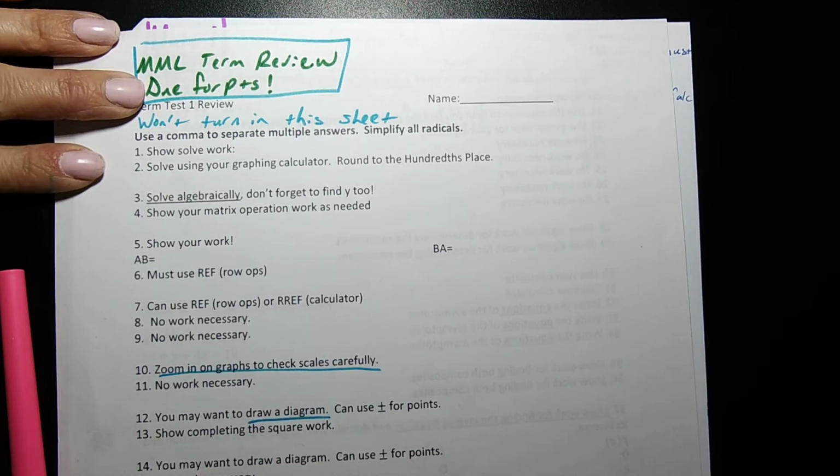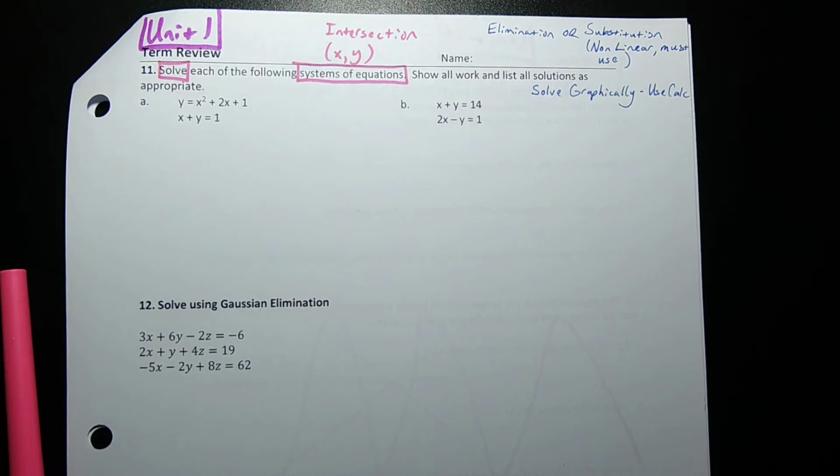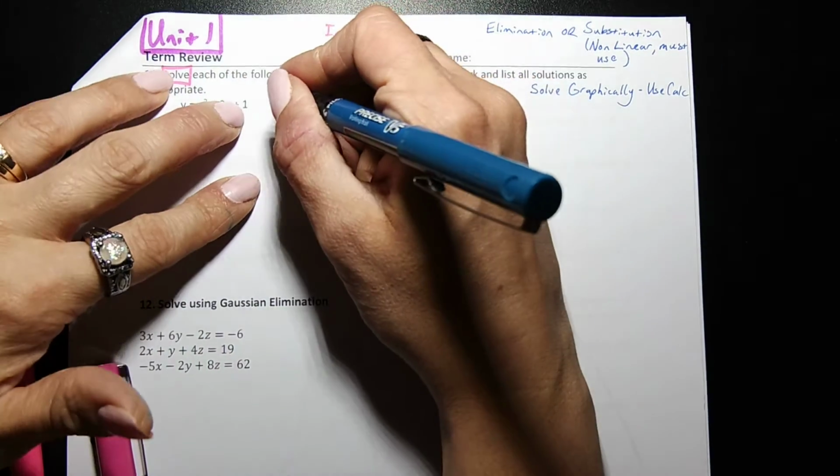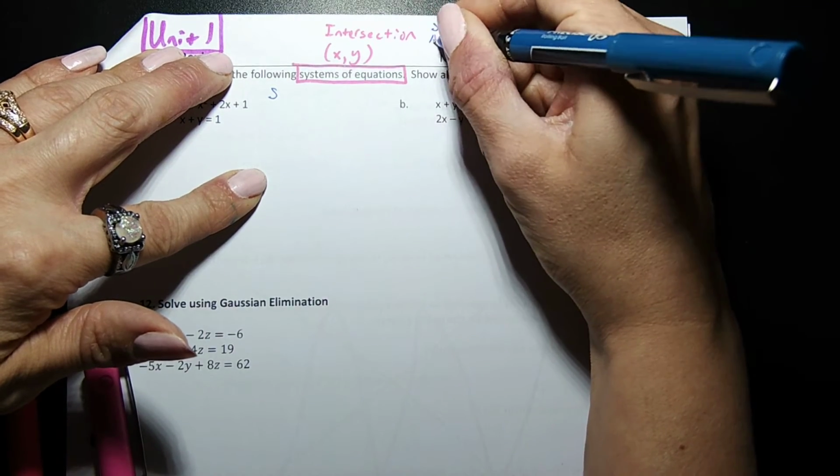But again, these are just the instructions. You'll probably need extra scratch paper to actually show work on those. So we're going to go ahead and look at problem A, and we are going to solve it algebraically. So actually, let's write that up here. So solve algebraically.